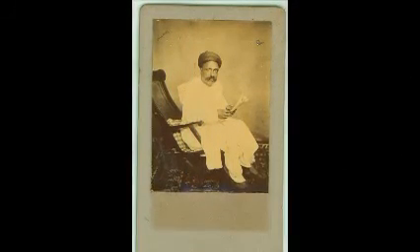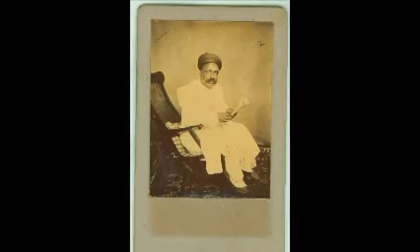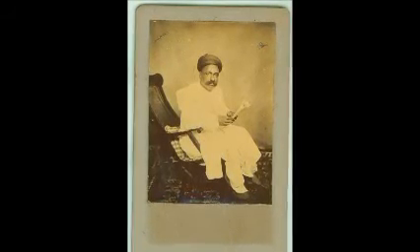Bal Gangadhar Tilak led a militant group whose goal was to achieve Swaraj, or self-rule for India. He led the Swadeshi movement, the boycotting of British-made cloth and goods.